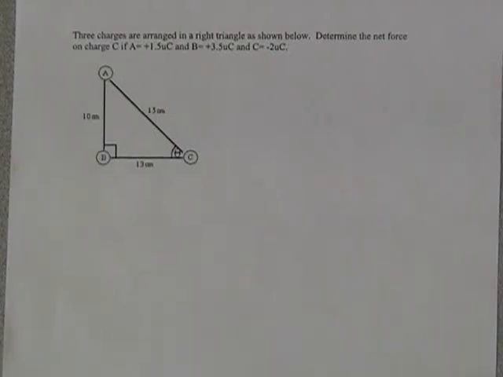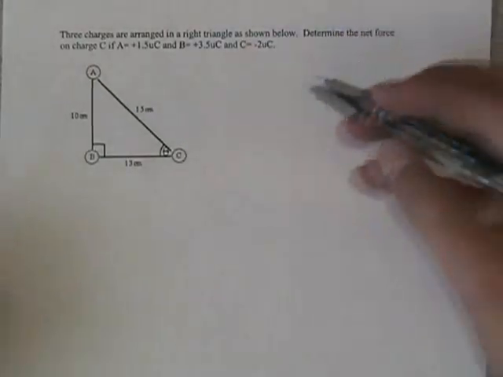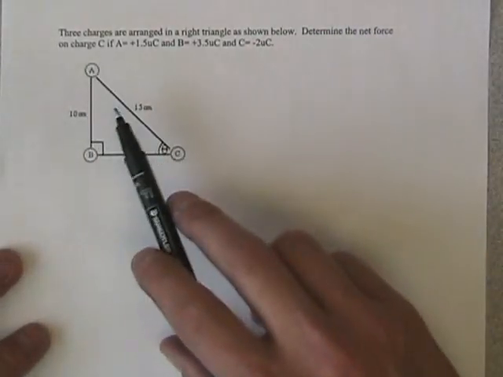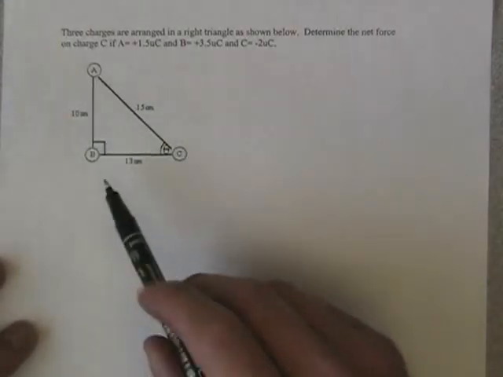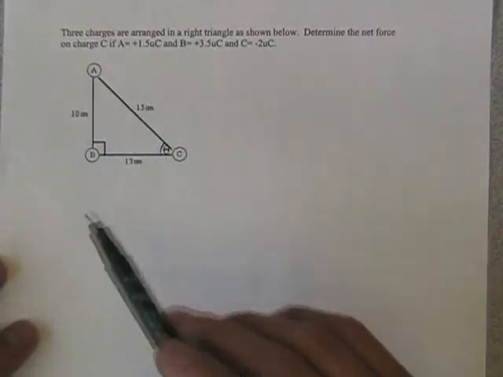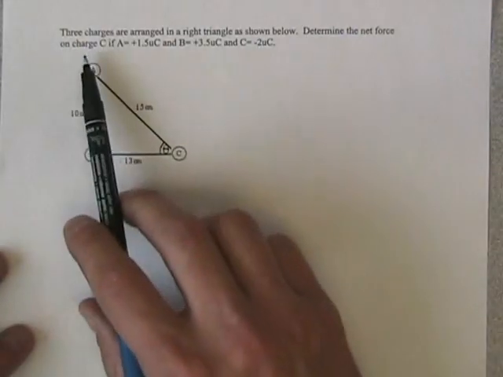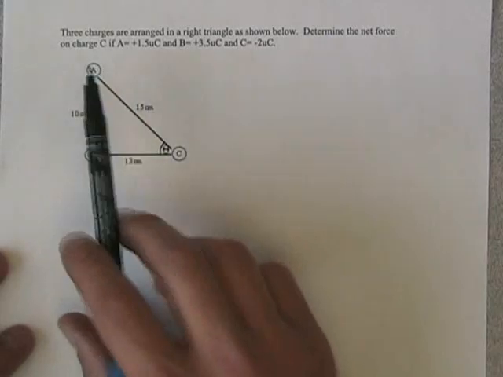Okay, we're doing Coulomb's law, but this time arranged as a triangle. Specifically, it's a right angle triangle, which is much easier because you've got a 90-degree angle, which means you've got a y and an x predetermined for you. We're determining the net force on charge A, so this is the one we're looking for.